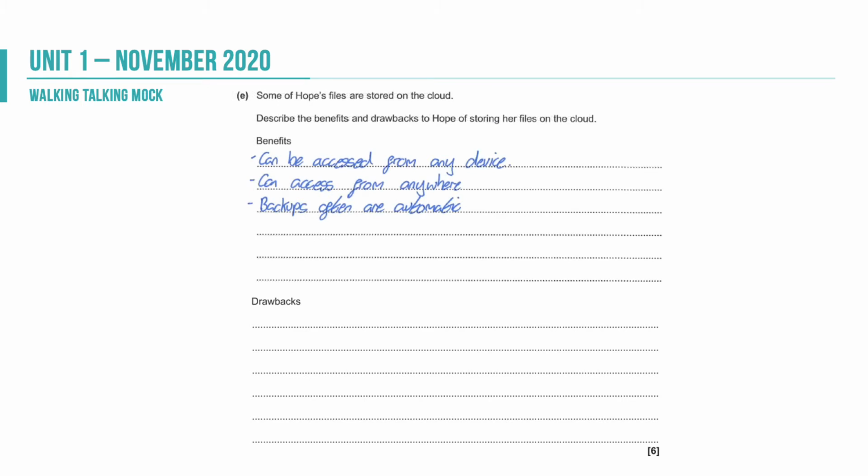They can be accessed from any device, they can be accessed from anywhere, and backups often are automatic. And I've just noticed my slight spelling or grammar mistake on my second bullet point. That should clearly be can be accessed from anywhere, or you can access them from anywhere. Backups are automatic, and that's a real positive in terms of the cloud. I'm then thinking about my drawbacks.